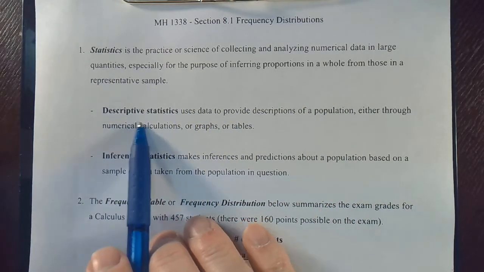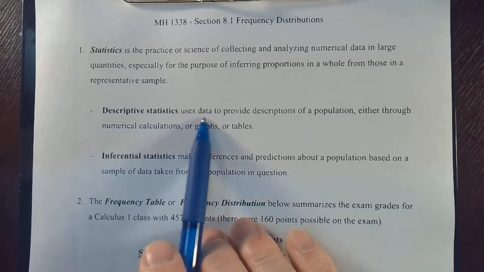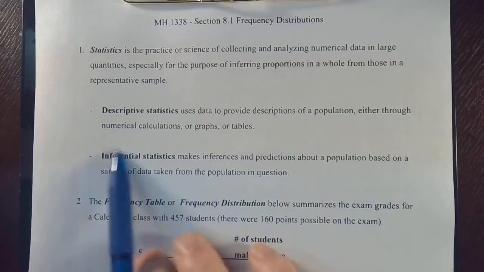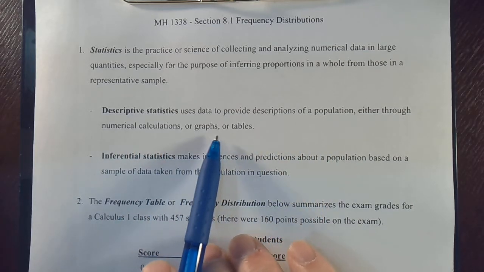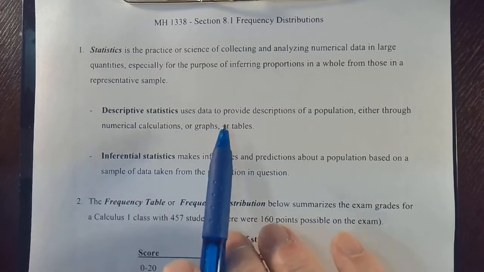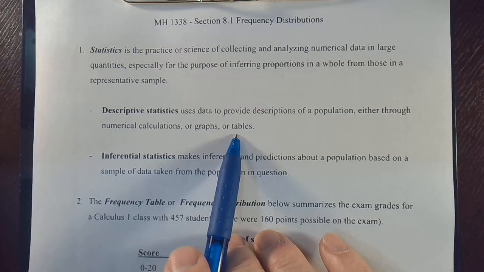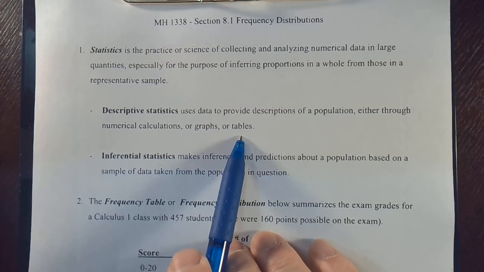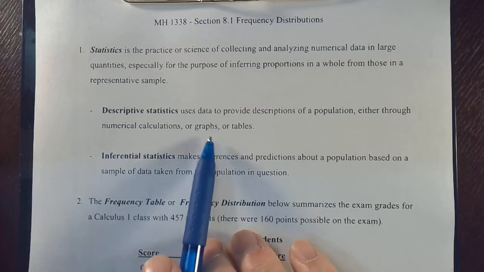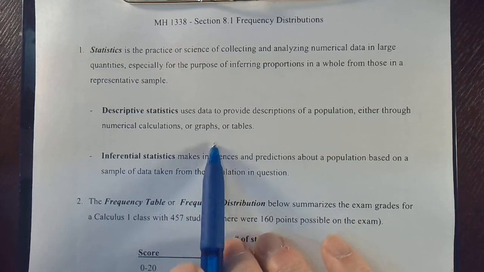We can look at descriptive statistics, and that uses data to provide descriptions of a population, either through numerical calculations or graphs or tables. You've heard that a picture is worth 1,000 words. Many people will not want to look at thousands and thousands of different numbers. They'd rather see a summary of all of that information in a graph or a table.